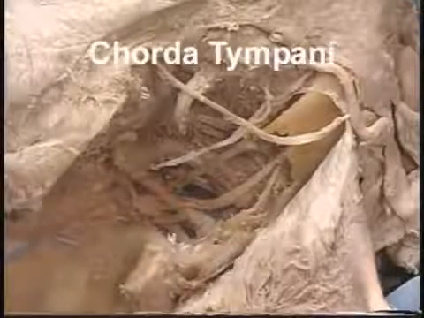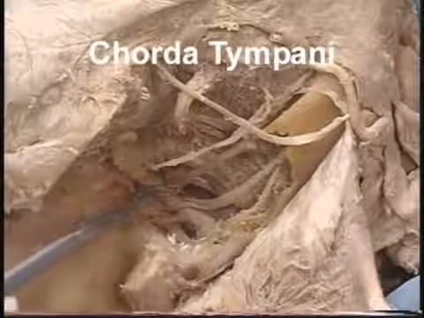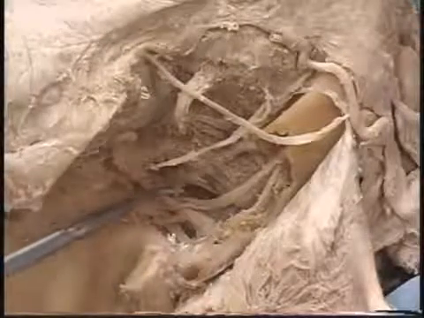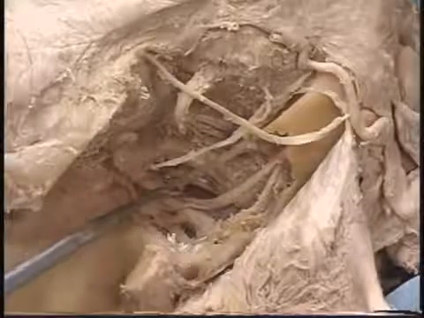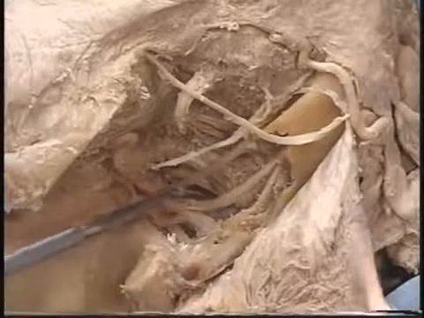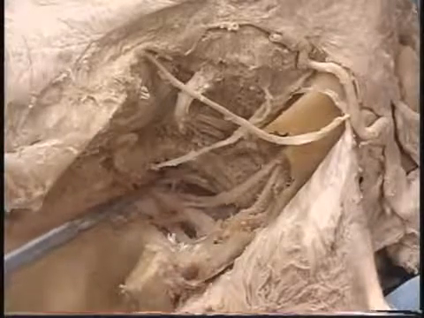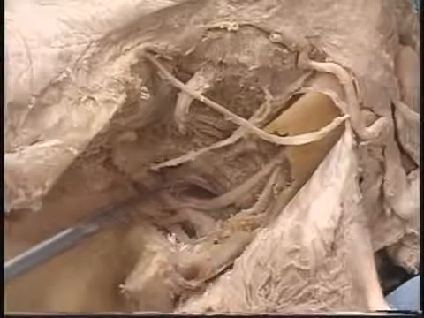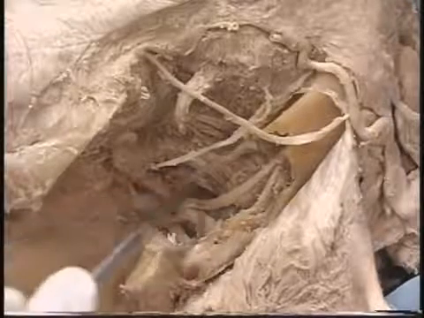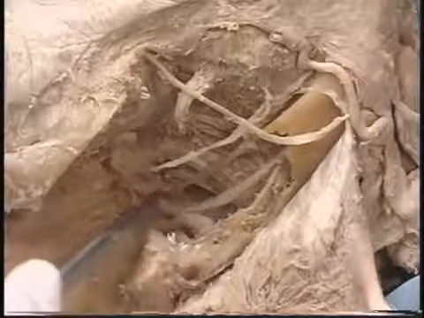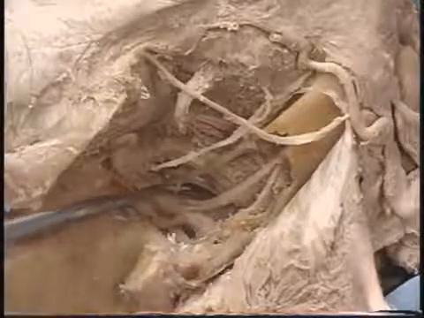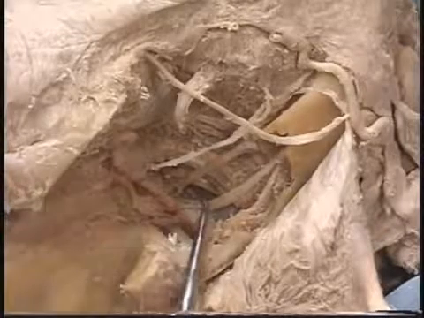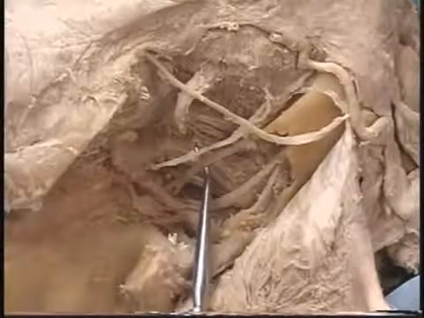Now I will talk about chorda tympani. Chorda tympani is a branch of the facial nerve, that is your 7th cranial nerve. This branch is given off in the middle ear cavity, leaves the skull, and joins the lingual nerve in the infratemporal fossa. The chorda tympani contains the sensory fibers for the anterior two-thirds of the tongue and parasympathetic fibers. These fibers travel in the lingual nerve.